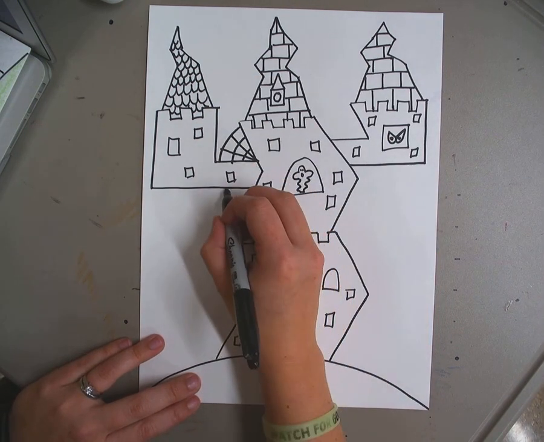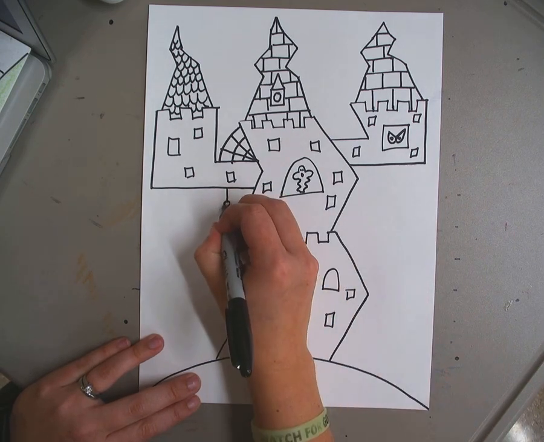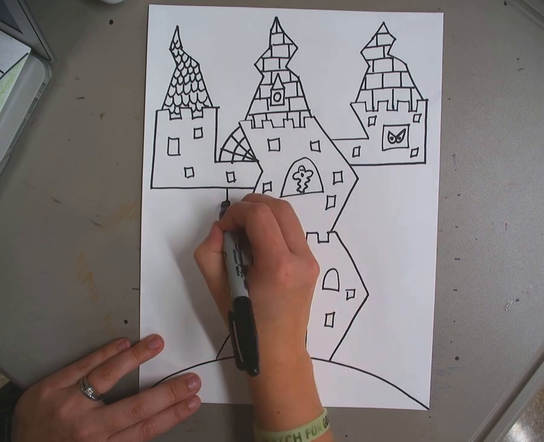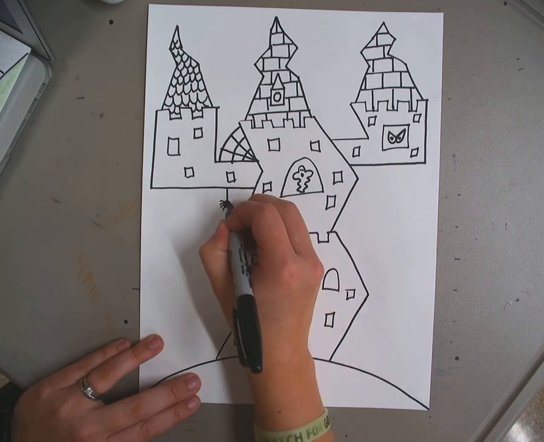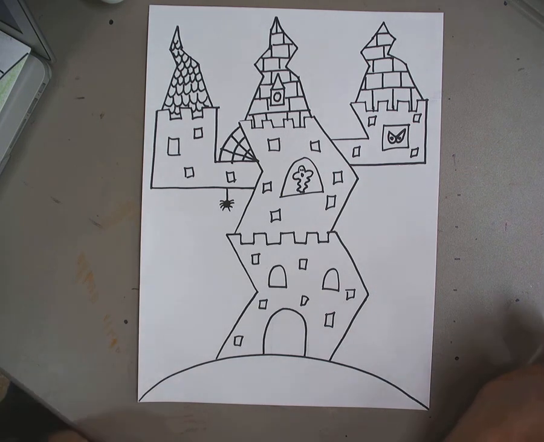And then where's my spider going to be? Well, he's going to be hanging out down here. So I'm going to draw a line down here for my spider. I'm going to draw a circle, color that in, and then 1, 2, 3, 4, 5, 6, 7, 8 legs. There's my little spider.